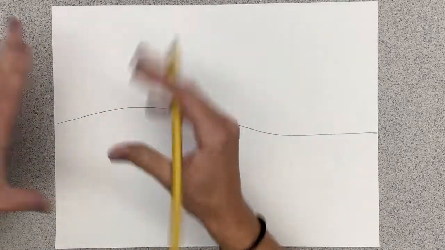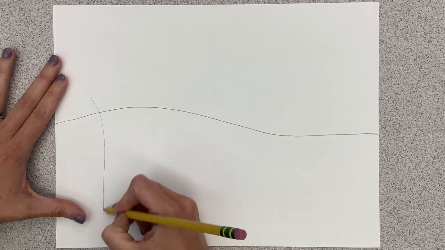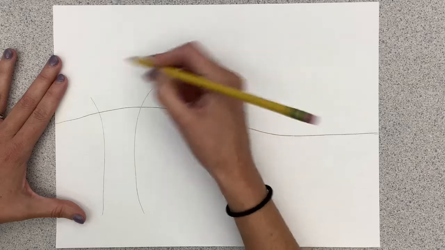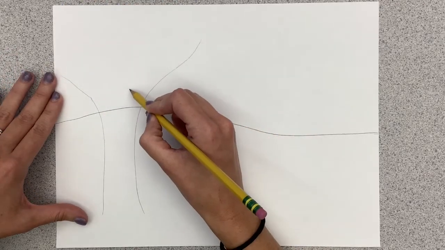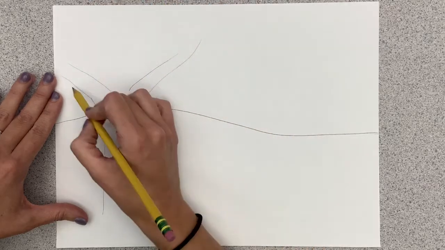Next up, I'm adding in my tree because that is in my foreground and it will be one of the biggest things within my picture. Now, I'm making sure I'm doing things large. Nothing is smaller than 2 finger spaces, especially for that big part of the tree.